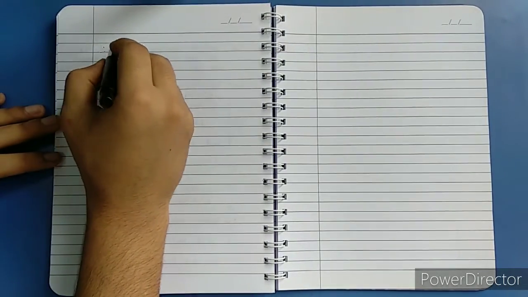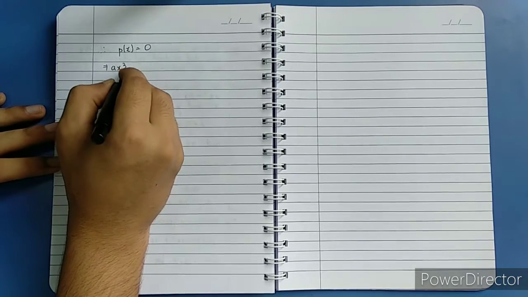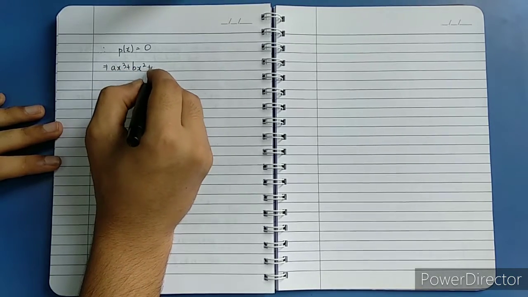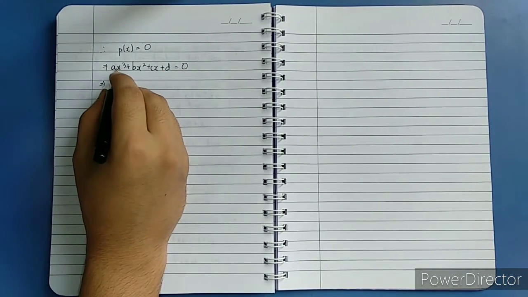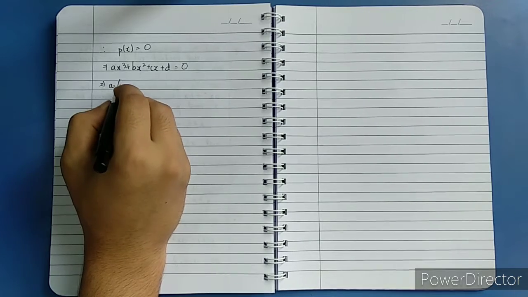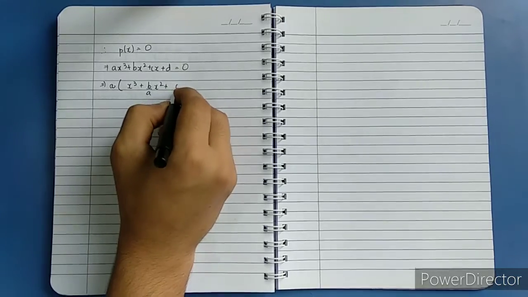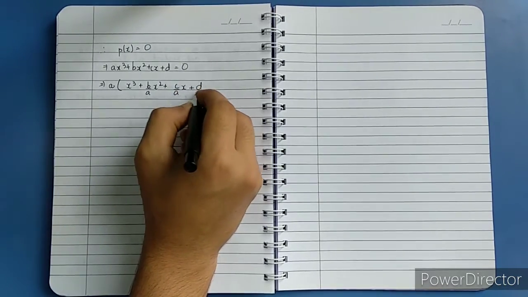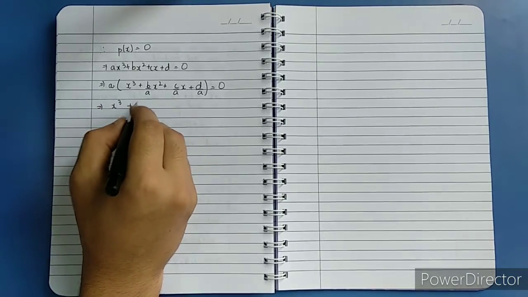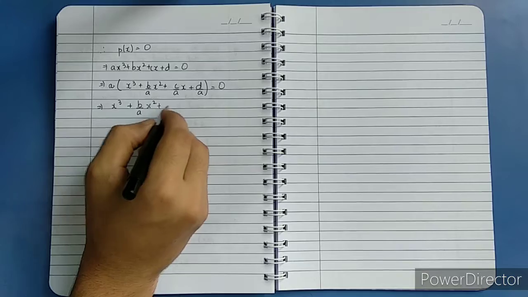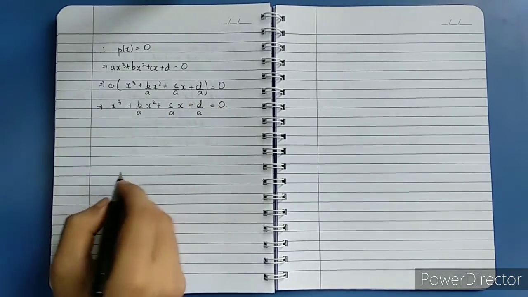Therefore p of x equals 0 implies ax cube plus bx square plus cx plus d equals 0. Again we'll make the coefficient of the highest degree as 1, so we are taking a common. x cube plus b by a x square plus c by a x plus d by a equals 0.